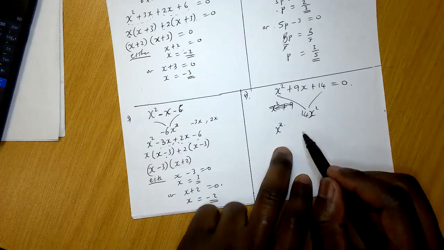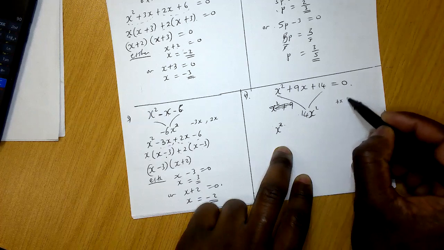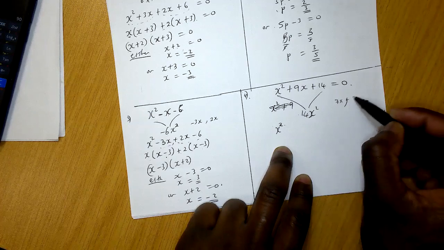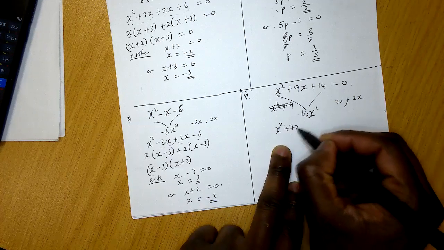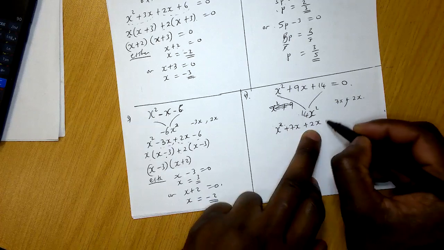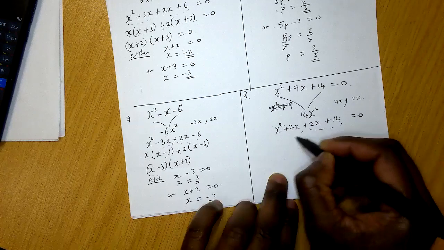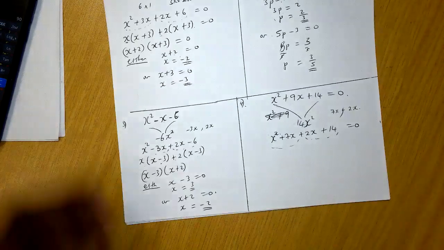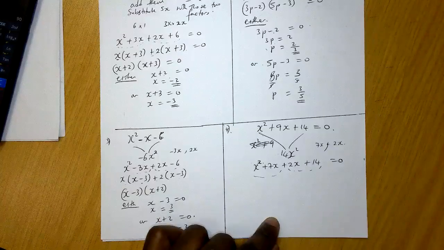So we need to think how are the signs. It's going to be x squared plus 7x plus 2x plus 14 is equal to 0. Then treat this separately, then you need to find the answer there. So you need to finish this and find the answer.